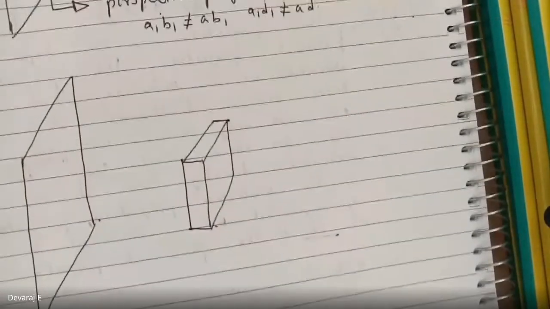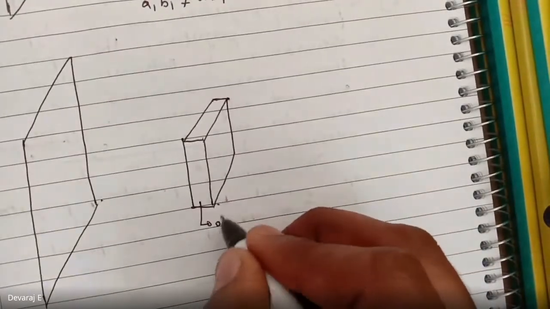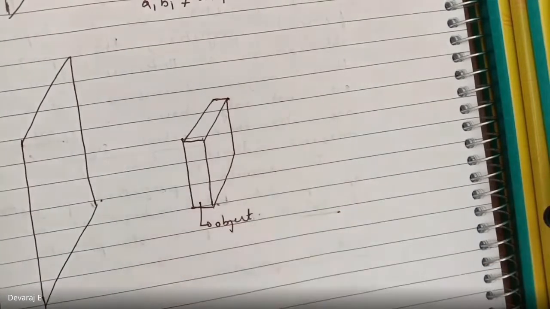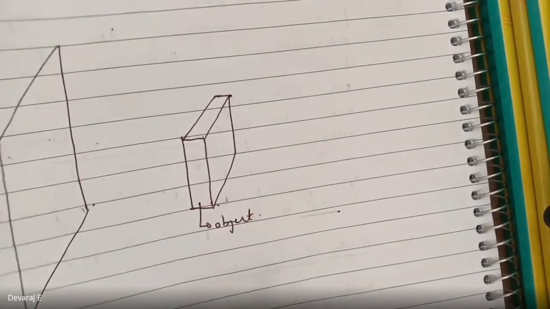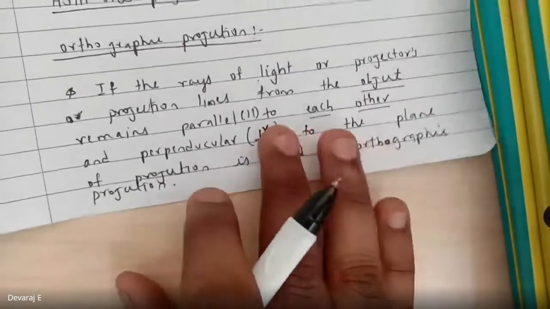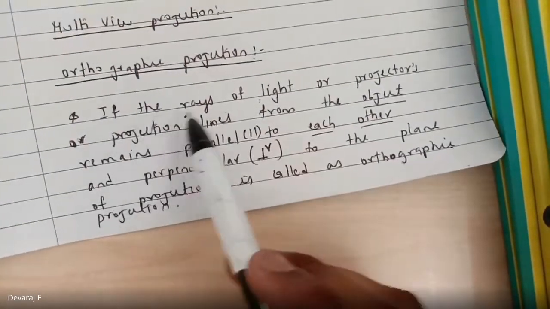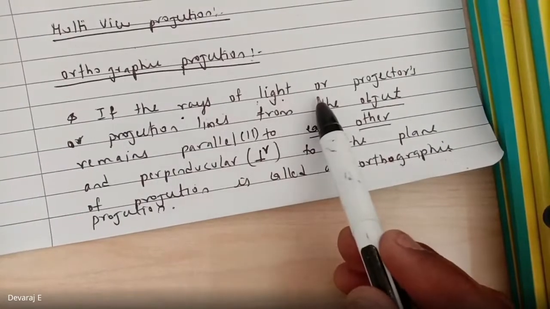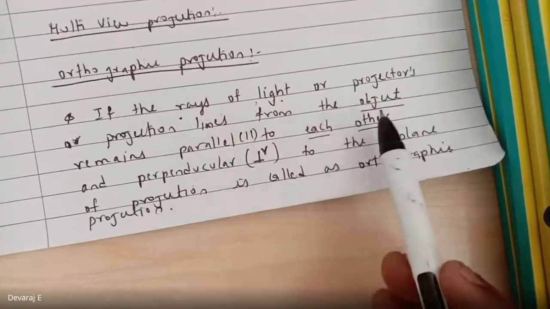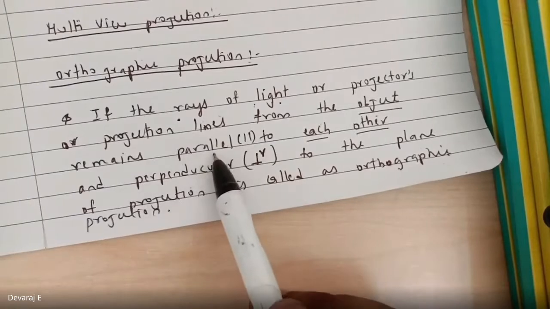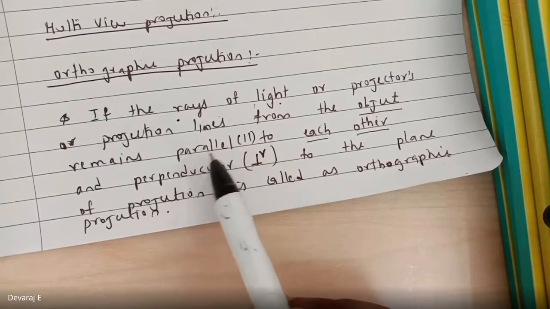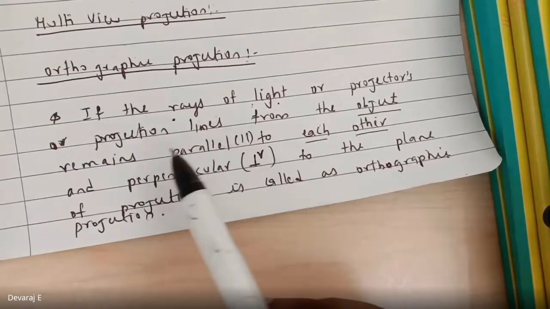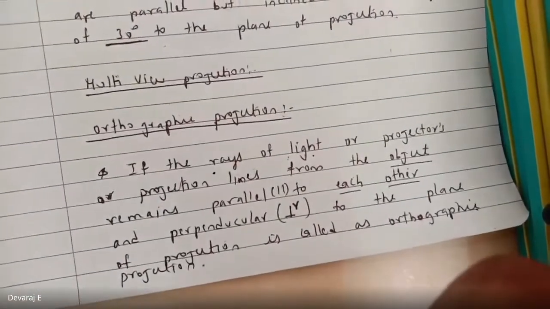So this is the object, right? Right, this is the object. So according to the definition, what is it telling? Kindly refer to the definition. See here, if the rays of light from the object remain parallel, what is the meaning of that? Your projectors should be parallel to each other, right?